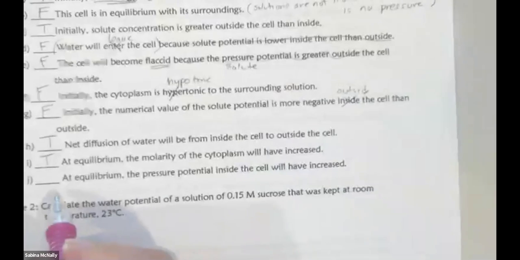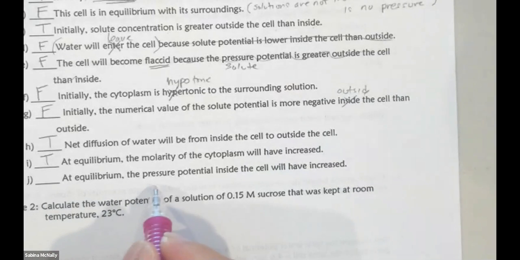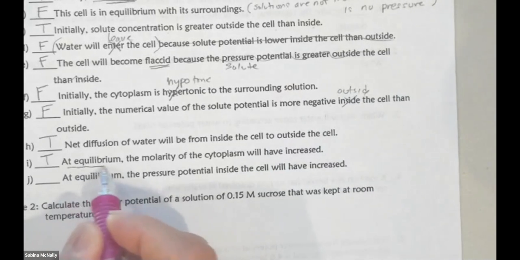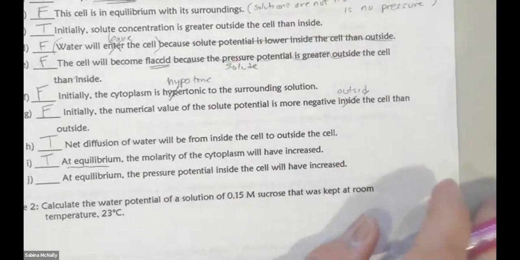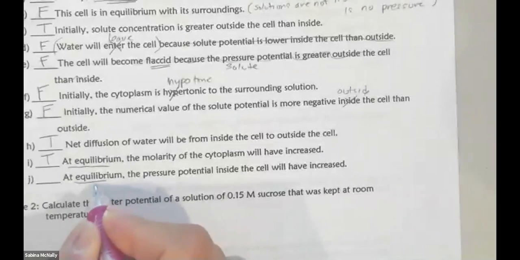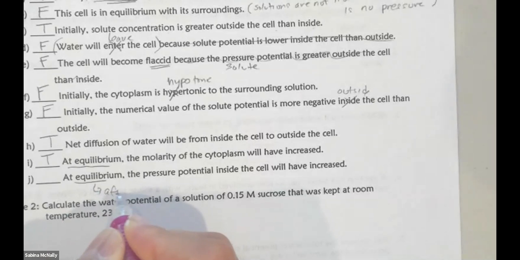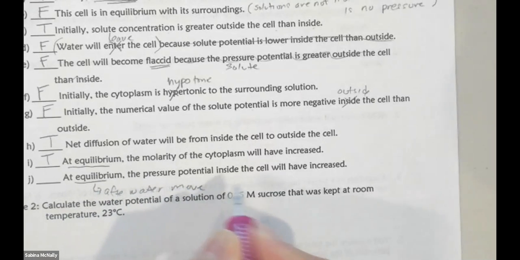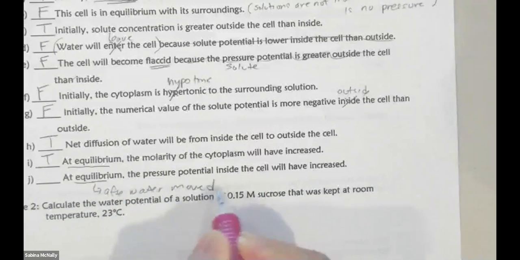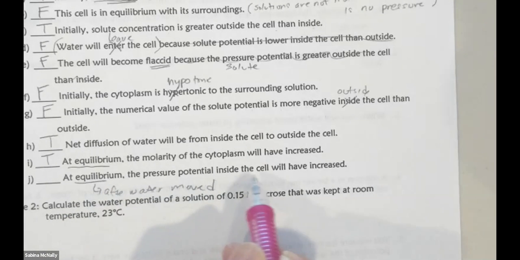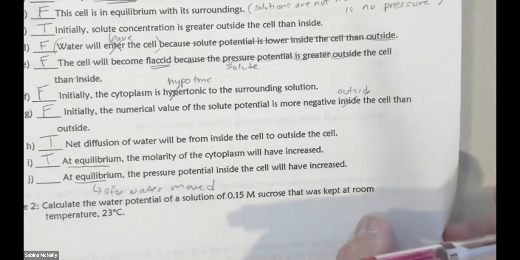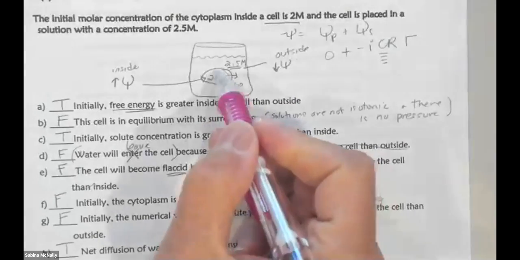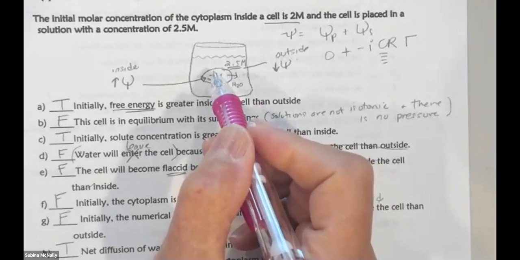All right, at equilibrium, by the way, means after water moved. So if you don't know that, you can jot that down. At equilibrium, the pressure potential inside the cell will have increased. Do you think this cell is going to have more pressure or less pressure?